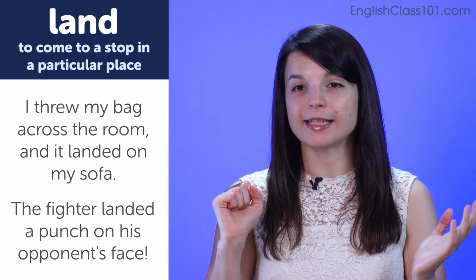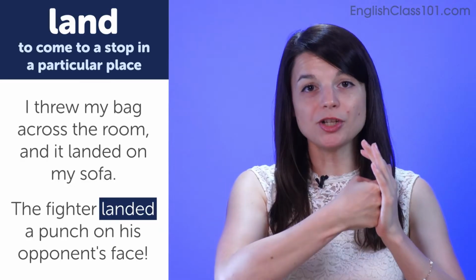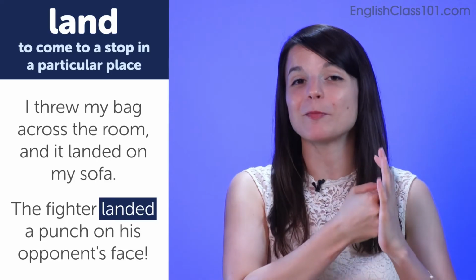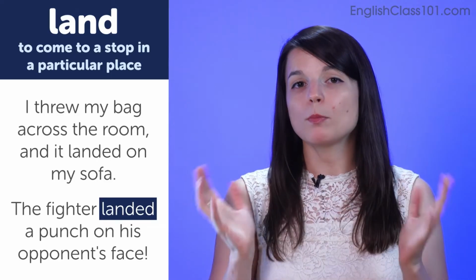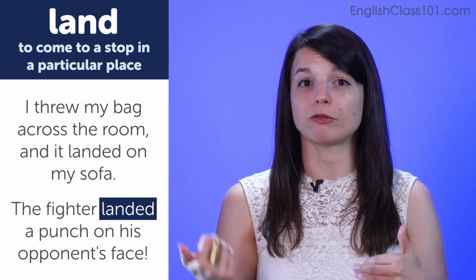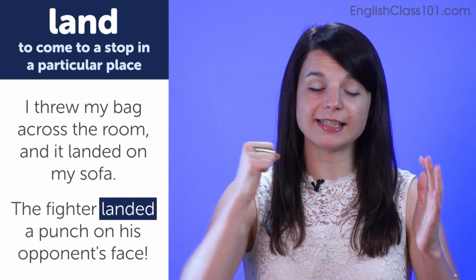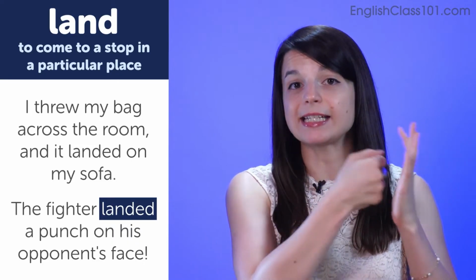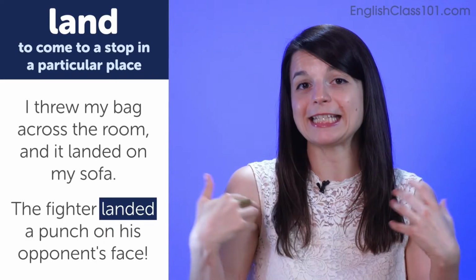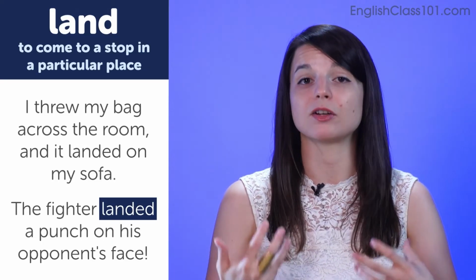In the second example sentence, it's actually like a fist. So the expression, he landed a punch, means the punch arrived at someone's face or arrived on someone's face in this case. So you might hear this used for fighting, actually. This is a great example of how land is used for fighting. So we use land a punch or land a kick, which means you successfully touch or you successfully attack another person. So landed a punch on someone's face or landed a kick to someone's head, for example. We use these for fights, for physical fights.